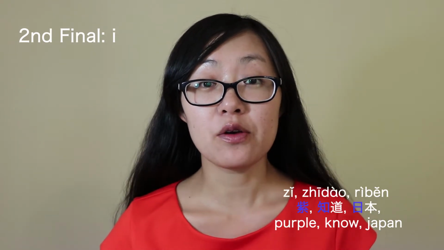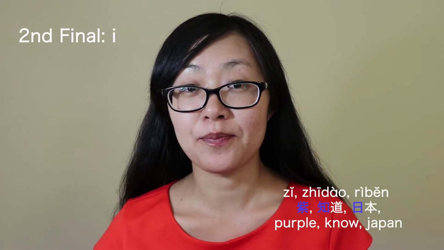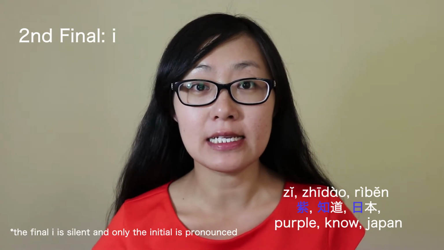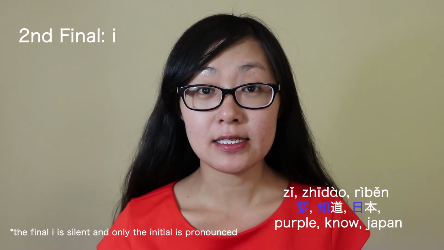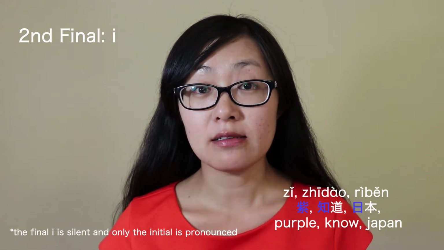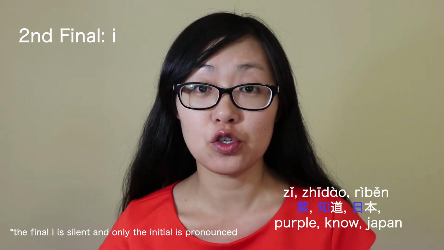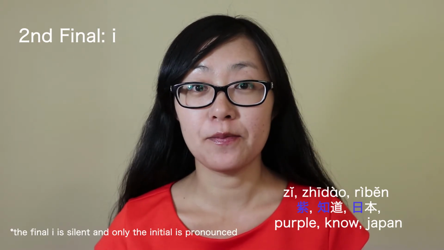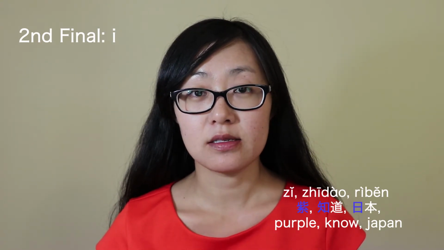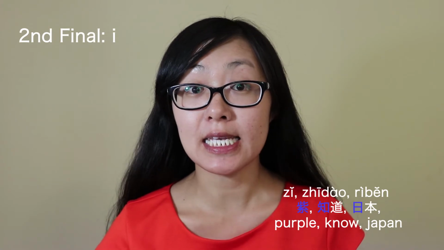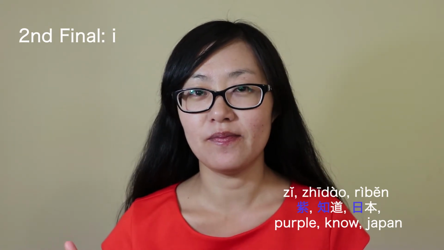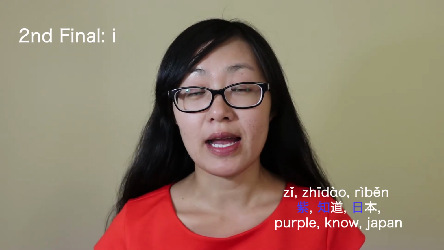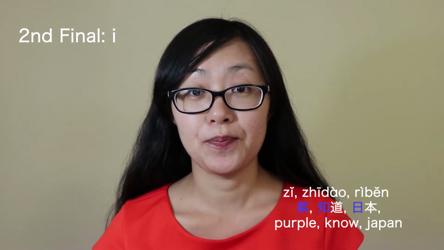The blue Chinese characters here all have a final I, but final I isn't pronounced as the I sound. In fact, it doesn't make any sound. So in this case, we just need to pronounce them as we pronounce those initials. For example, 子. If final I makes sound, this word would sound like 子. It doesn't sound right. The correct sound is 子, not 子.